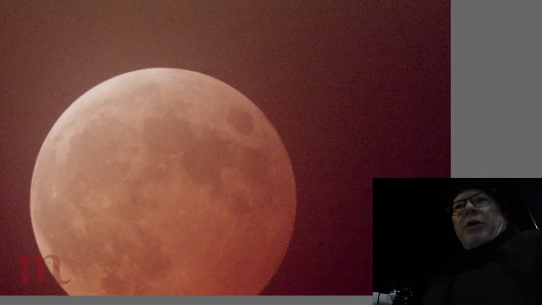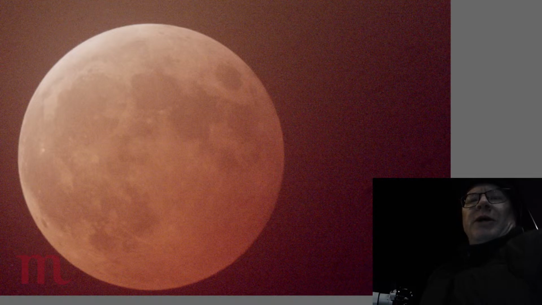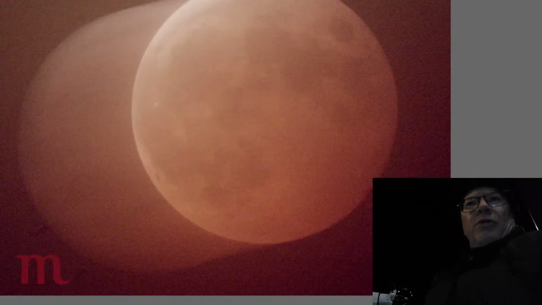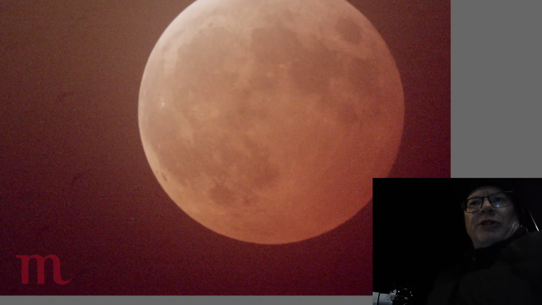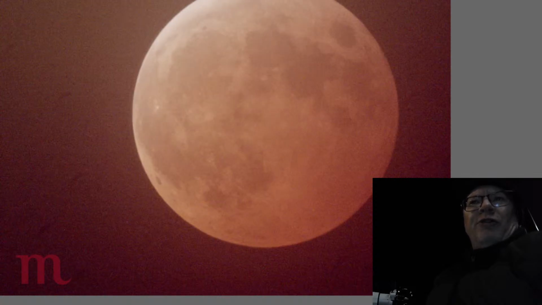Let's adjust the scope here. We're still taking very long exposures to be able to see the moon because it is so dark. Makes it a little hard to adjust the telescope with the delay that the image has.